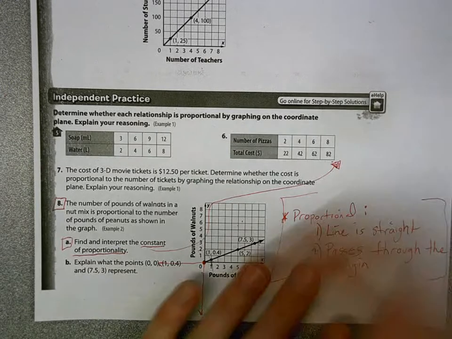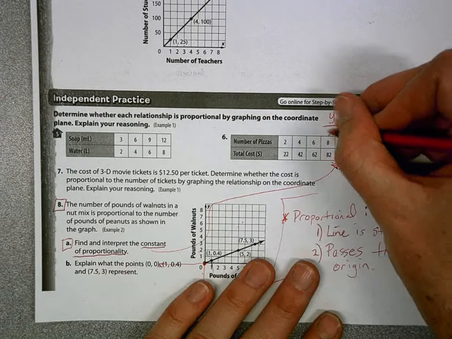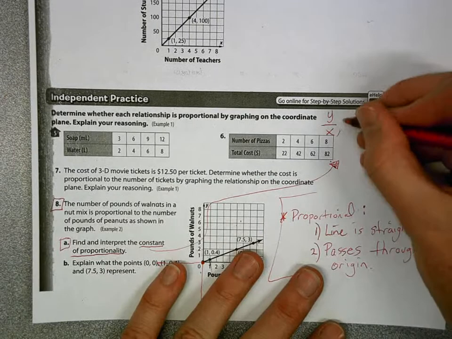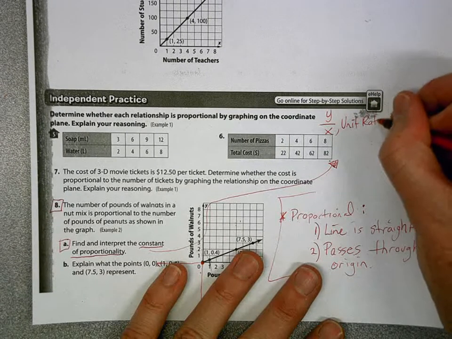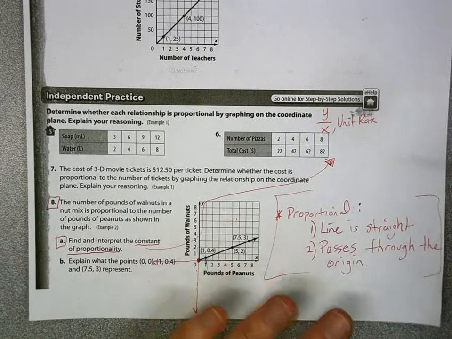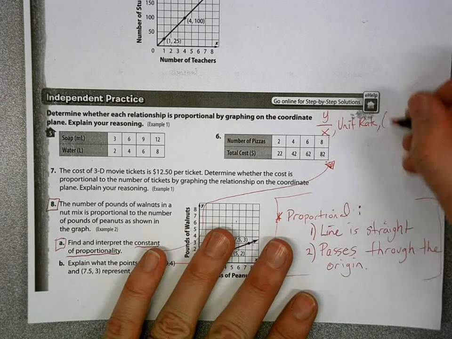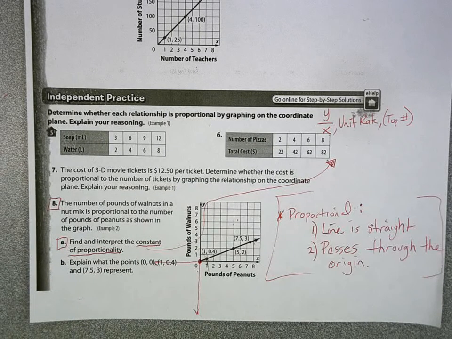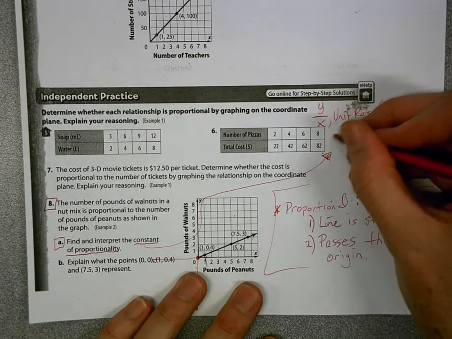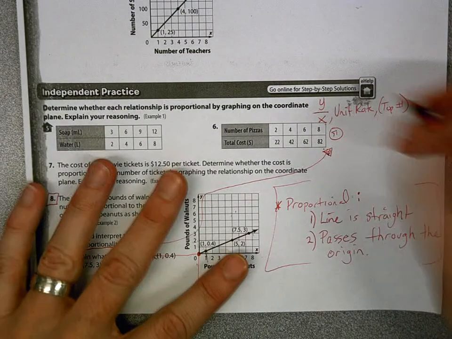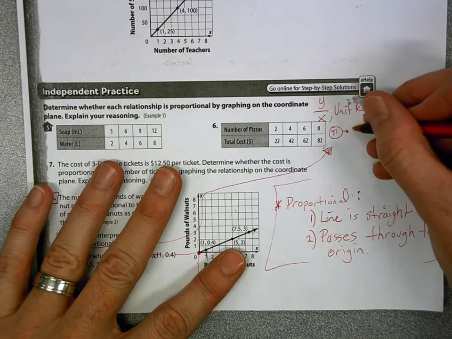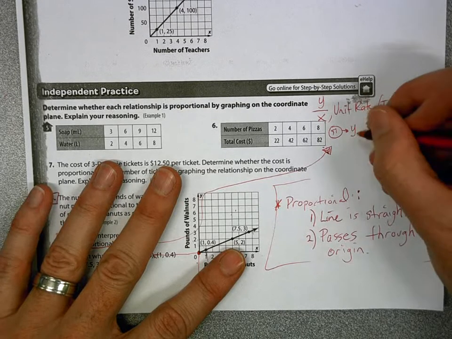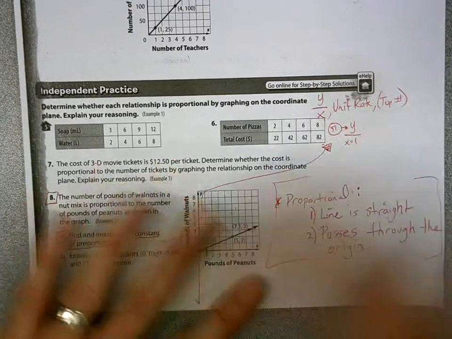A couple of things about constant of proportionality. One, remember, it comes from y over x. Two, y over x is expressed as a unit rate, meaning the bottom number is 1. And the third thing is, after you get the unit rate, it's the top number, the part of the ratio that's in the numerator spot, right? So with that said, here's what we're going to do. Step 1, find out what y is when x equals 1.